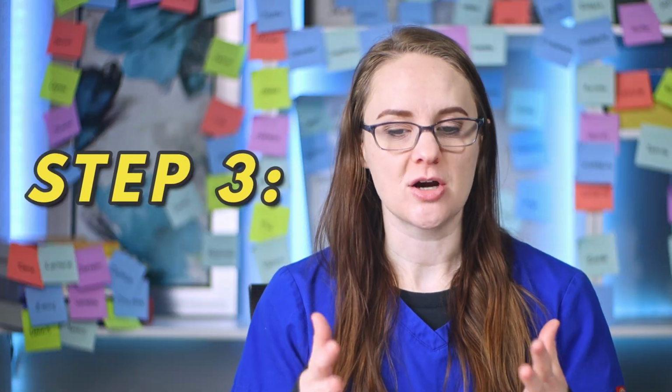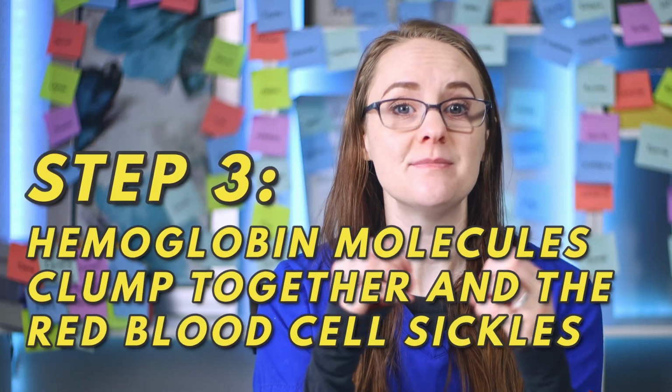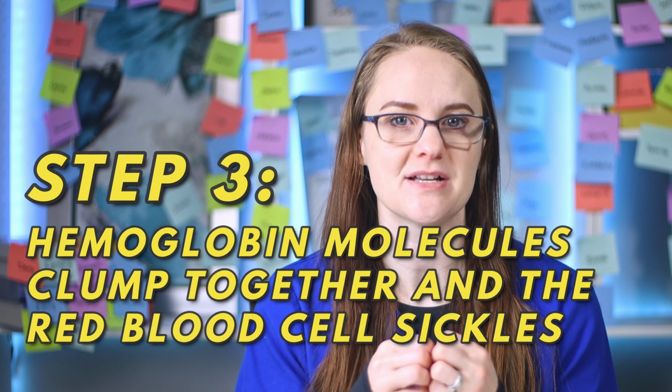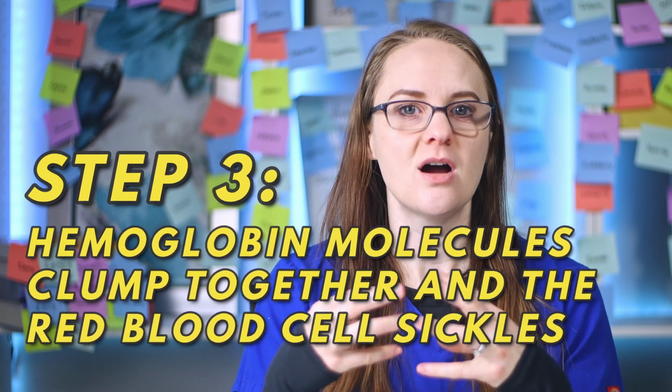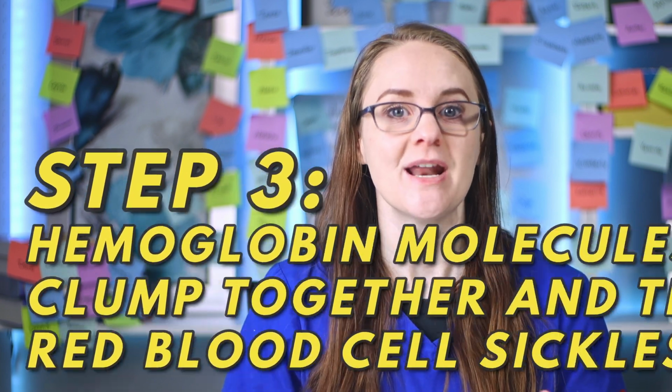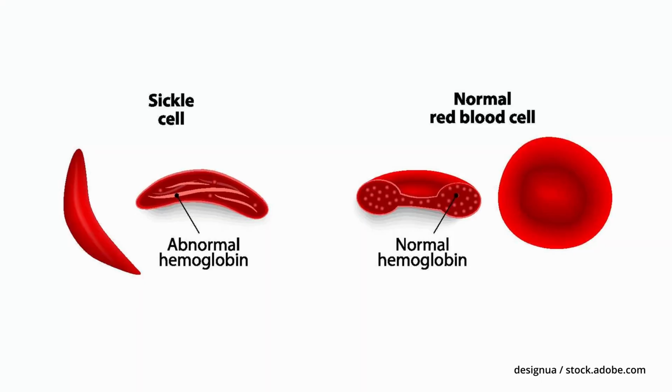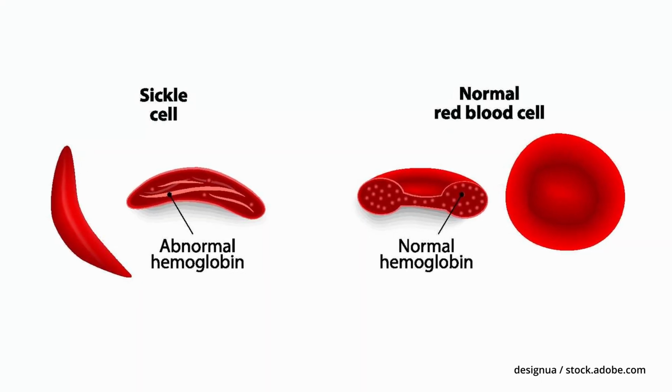It's almost like the oxygen molecules help the hemoglobin keep its shape, because without it, the hemoglobin becomes misshapen or sickled. If the cell is able to get oxygen again, it can unsickle itself, but the more and more that it sickles over time, the more damaged it becomes, and it won't be able to go back to its normal shape. When the hemoglobin are deformed like this, they start to clump together inside the red blood cells and then form long strands of abnormal hemoglobin. This is what causes the red blood cell to form a sickle or a crescent shape.